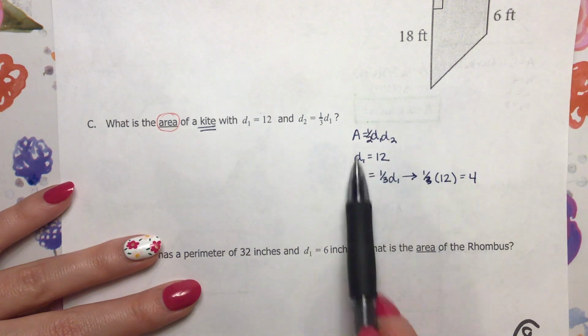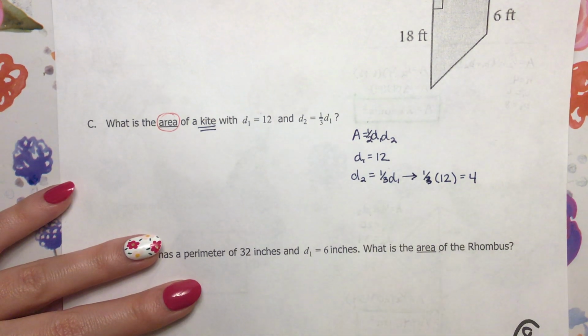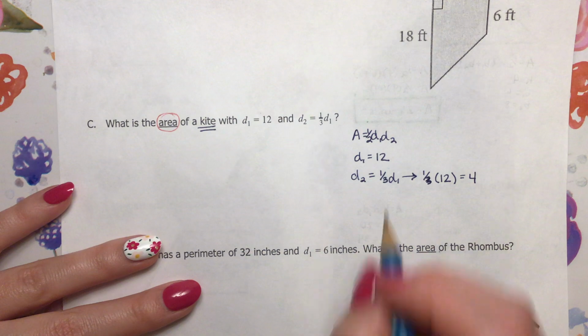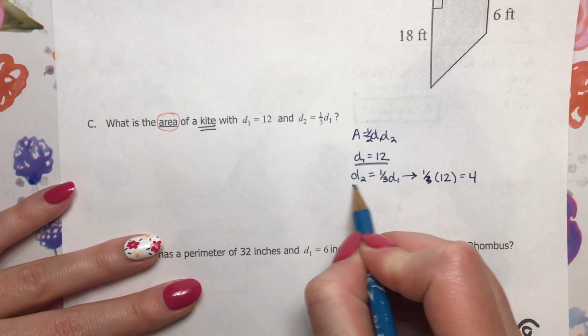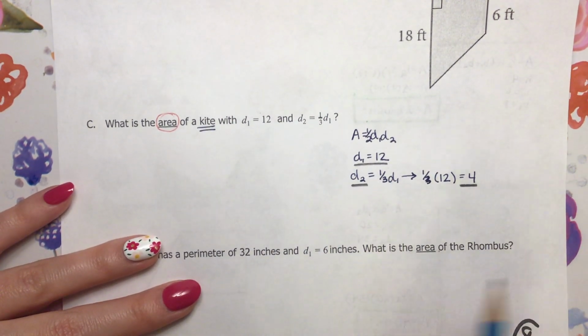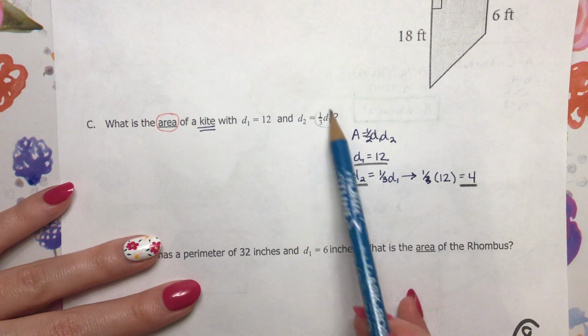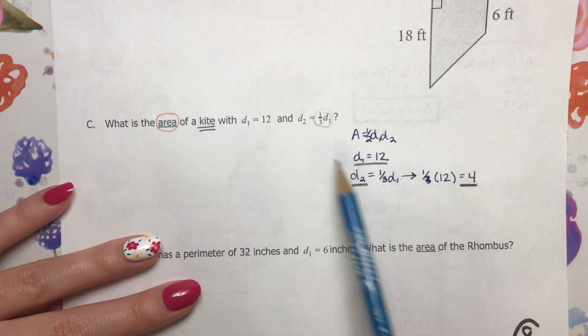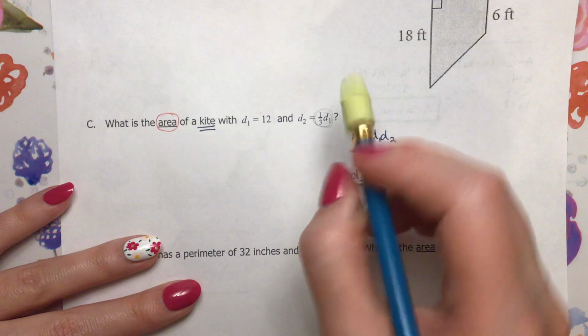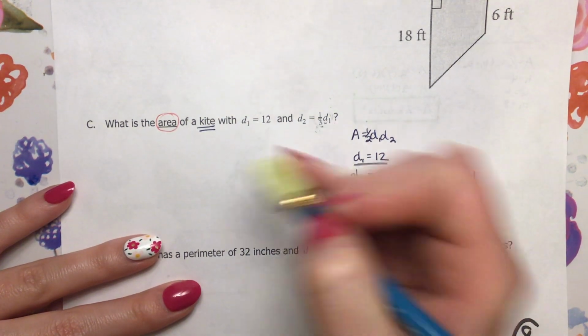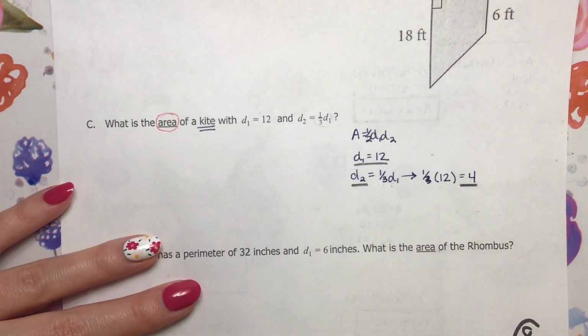So now I know my diagonal 1, which is 12, and I know my diagonal 2 is 4. I used the information that it told me to figure that out. Okay, so I've got my values. Let's substitute them in.